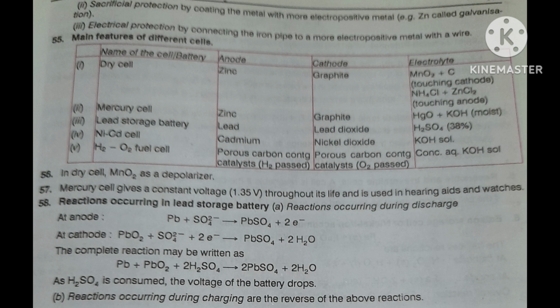Now both are called half cell reactions. At anode, the half cell oxidation reaction. At cathode, the half cell reduction reaction. In oxidation you have seen there was loss of electrons, but at cathode there was gain of electrons. At anode electrons were lost, but at cathode now gained. Now just add both half cells, then you will get the net cell reaction.